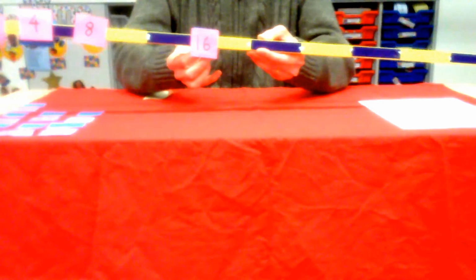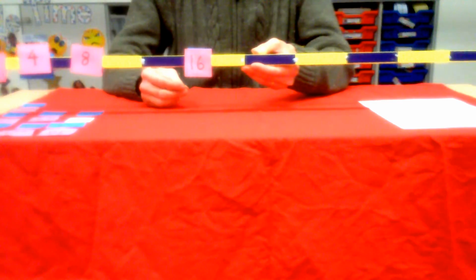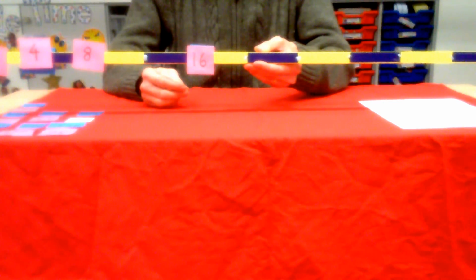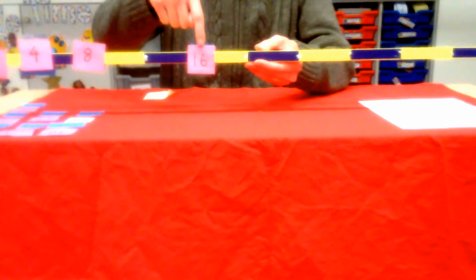I can also work out what 4 lots of 4 are, because I just need to double my answer again. So 4 lots of 4 are 16 by using my doubling skills. You could also use doubling to work out 8 lots of 4.